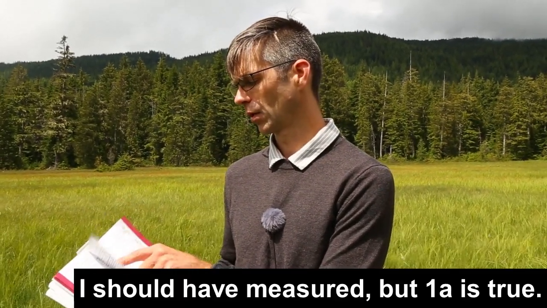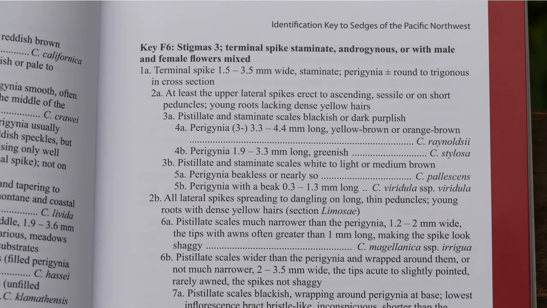So I don't need to measure because I know the perigenia are round. We saw that earlier. Or trigonous, really, in cross section. So I can go down to 2. 2A says at least the upper lateral spikes erect to ascending. Sessile, which means without a stalk. So I'm already thinking no for this.